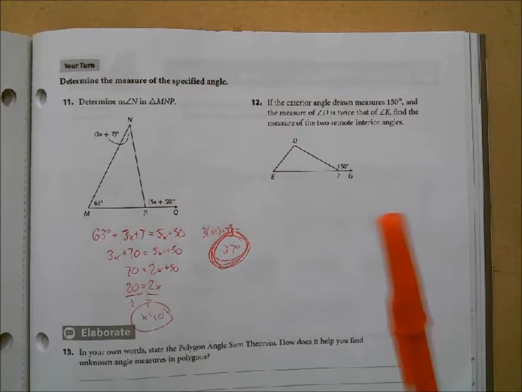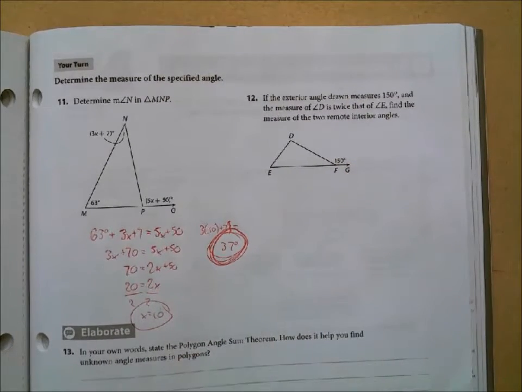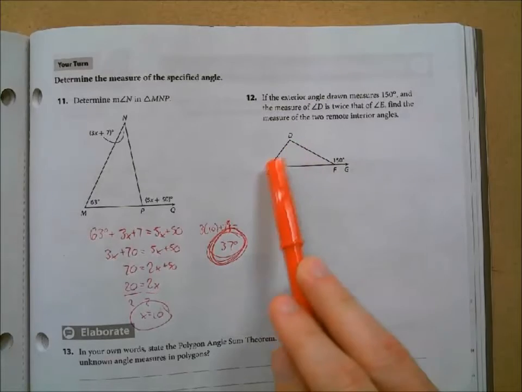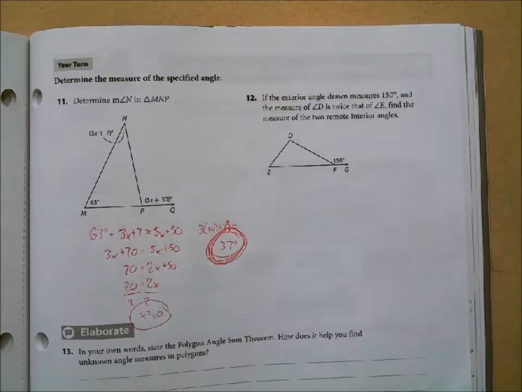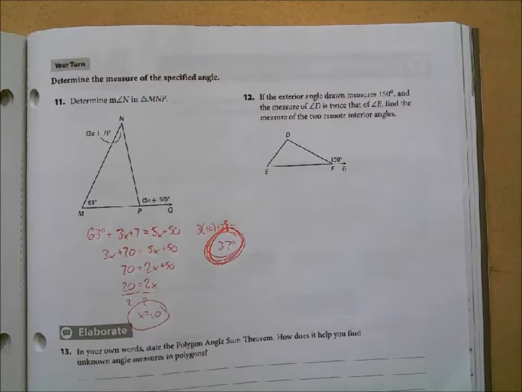If the exterior angle drawn measures 150 degrees, and the measure of angle D is twice that of angle E, find the measure of the two remote interior angles. So, do we have a strategy here? All right, let's go to Emma. We haven't heard too much from Emma. So what do you say there?